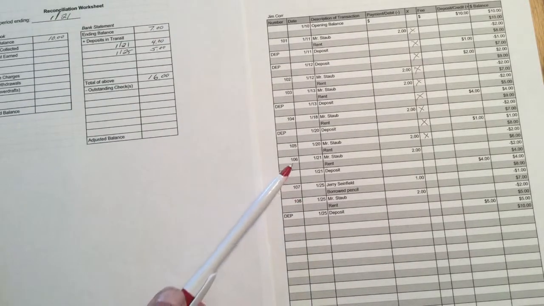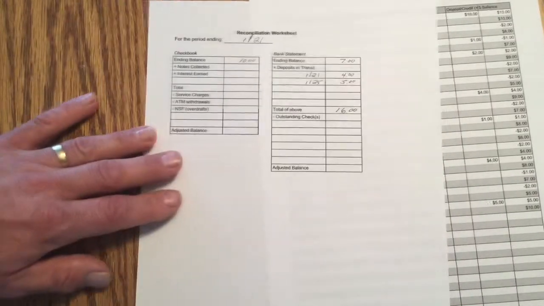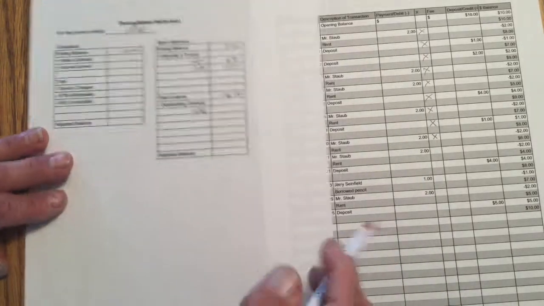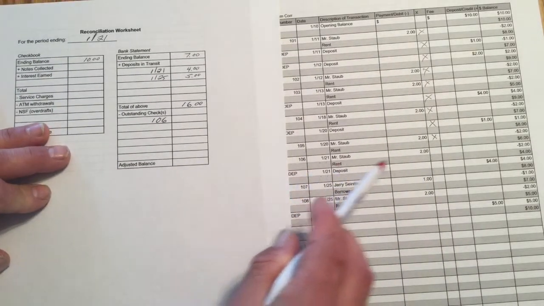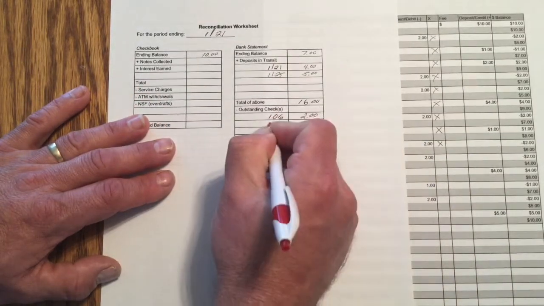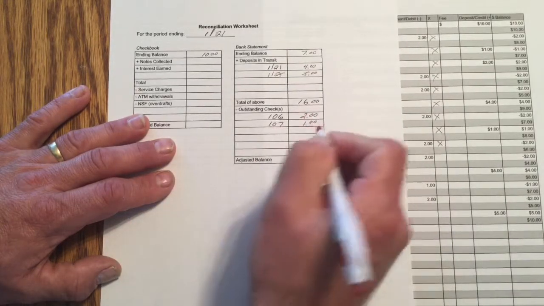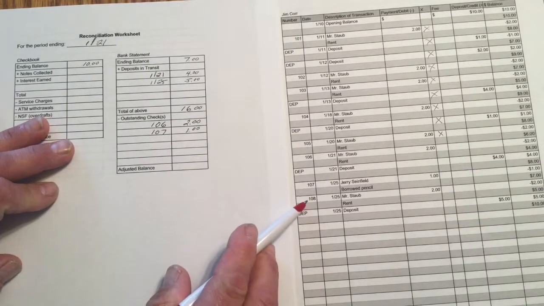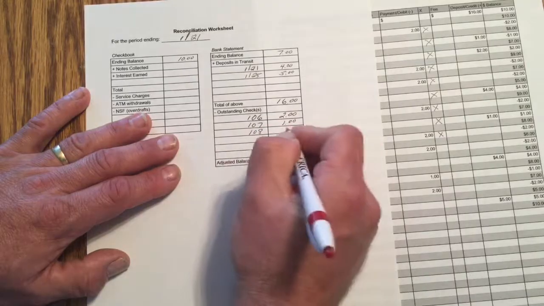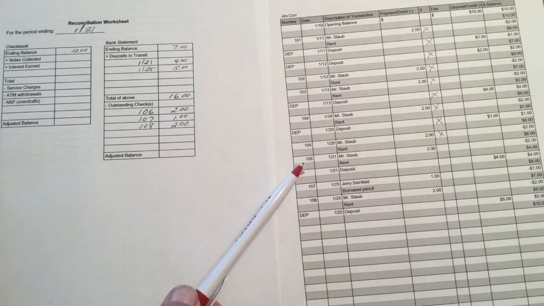It looks like check 106, 107, and 108 are outstanding. So check 106 is for $2. 107 is outstanding. That check is $1. Then I believe check 108 for $2 is also outstanding. And that should cover everything.